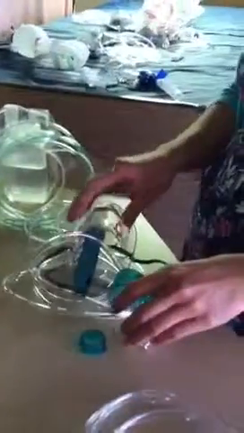Okay, so the Venturi mask comes in parts. There are different types of devices, or different models of it, and this is just one of them that I'm going to show you.